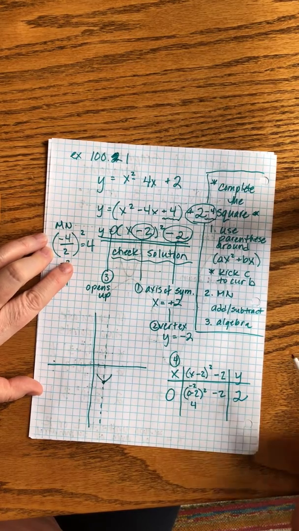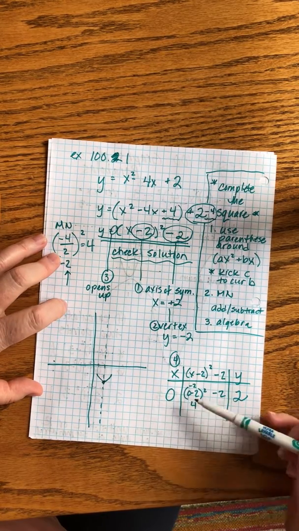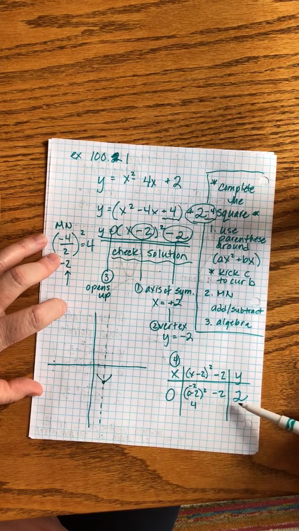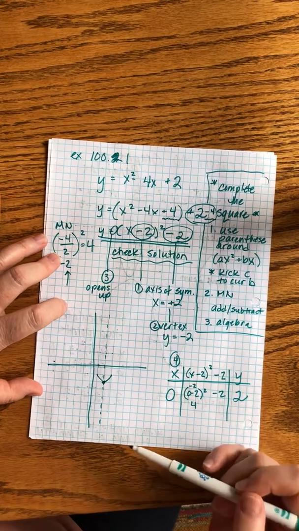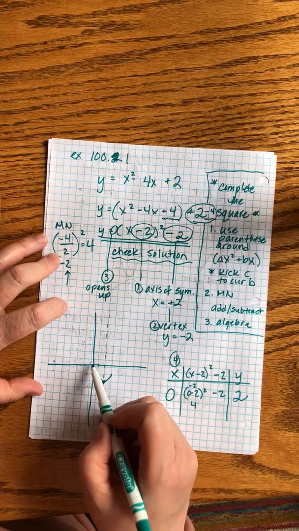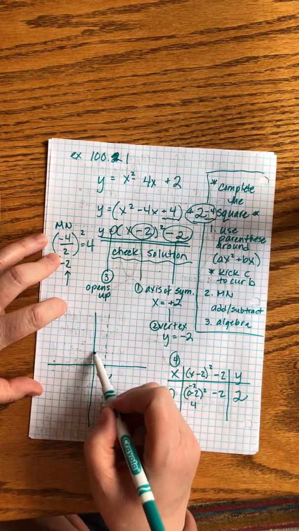That's a lot of 2's. So I know that the point (0, 2) will be on my parabola, it will be on my curve. So I go to x equals 0 and y equals 2.